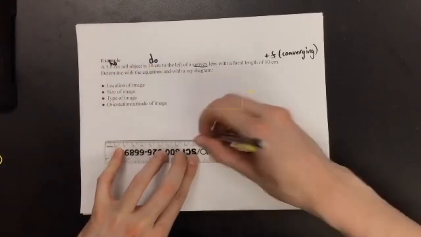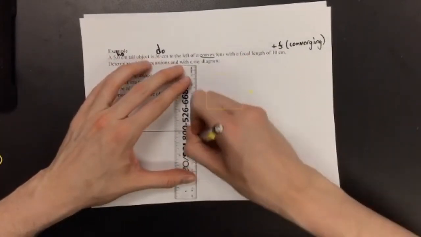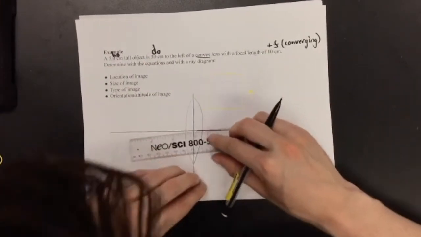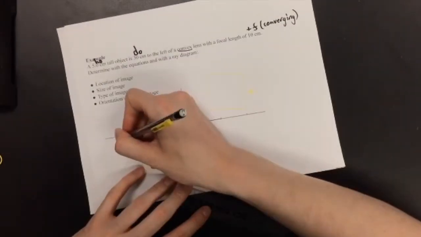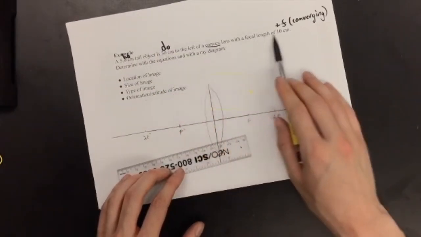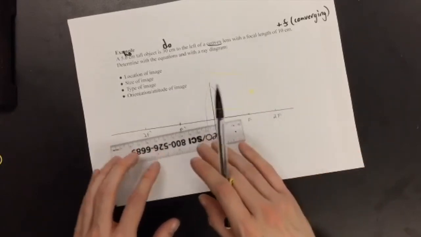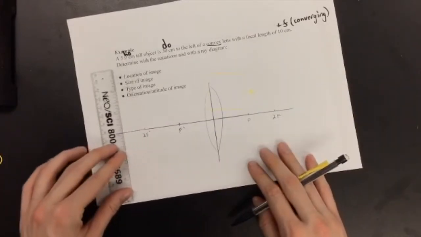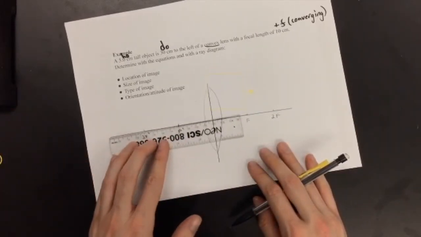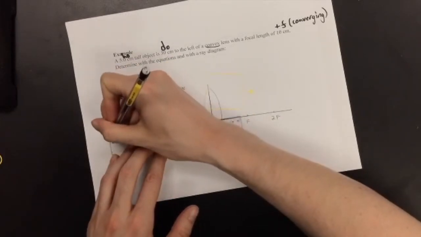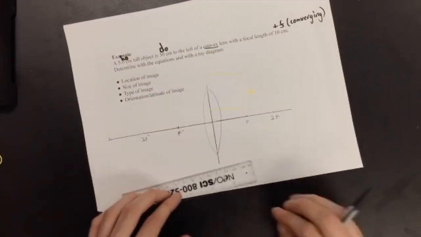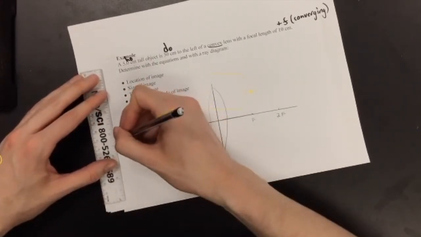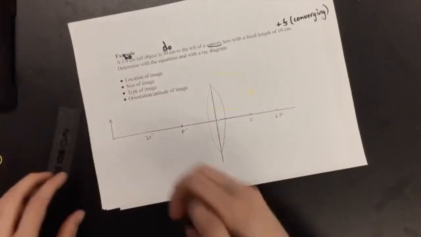Principal axis, principal plane, drawing the lens, measure out the focal points on both sides. Okay, so it's 30 centimeters to the left of the convex lens with a focal length of 10 centimeters. Again, you don't have to be super careful. What is important to do here is to make sure it's beyond 2 focal lengths. I'll go ahead and be a perfectionist and make it actually be 3 focal lengths because that's what 30 centimeters is. But again, all you need is for it to be beyond twice the focal length for it to work out okay. Okay, so there's my object.